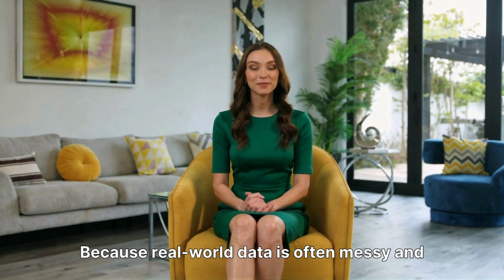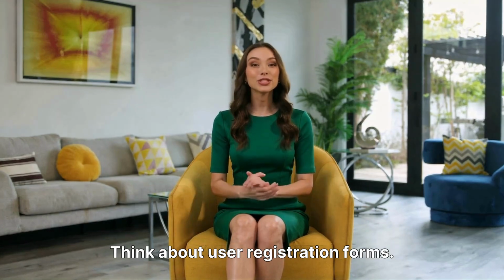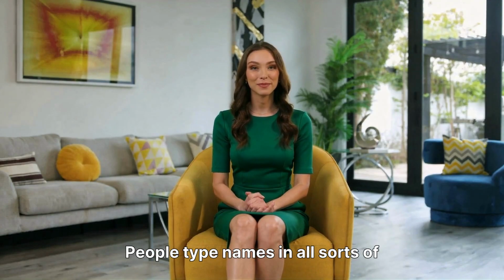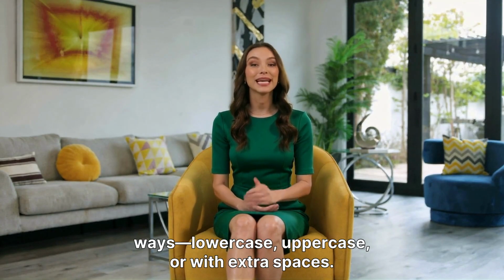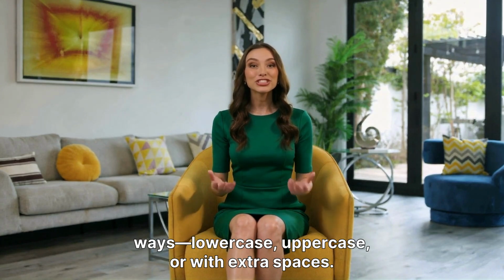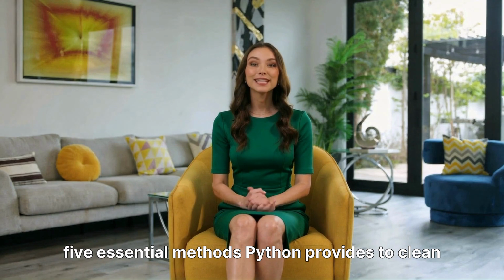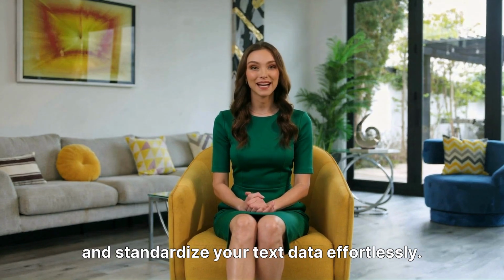Why is this important? Because real-world data is often messy and inconsistent. Think about user registration forms. People type names in all sorts of ways, lowercase, uppercase, or with extra spaces. Our goal today is to learn the 5 essential methods Python provides to clean and standardize your text data effortlessly.